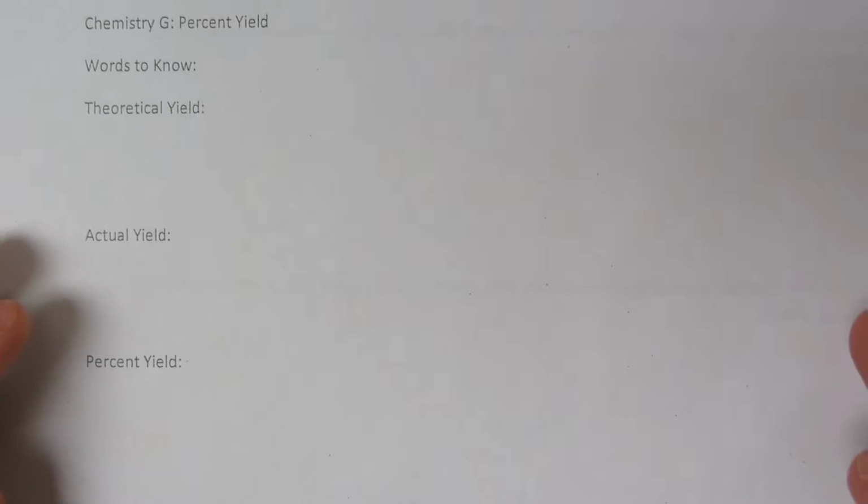Okay, we're going to cover something called percent yield today. What that is based on is two ways you look at your products: the theoretical yield and the actual yield.